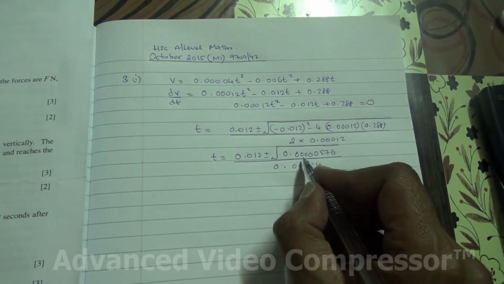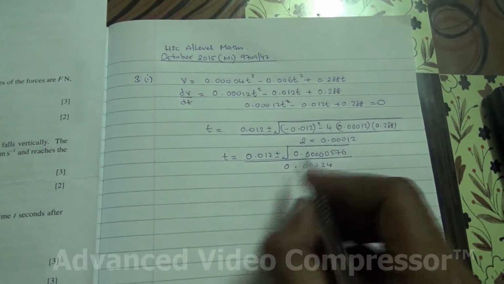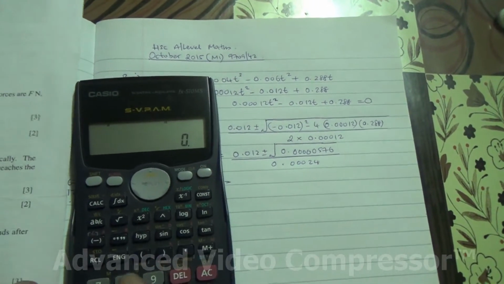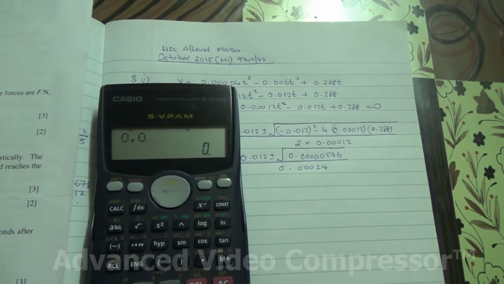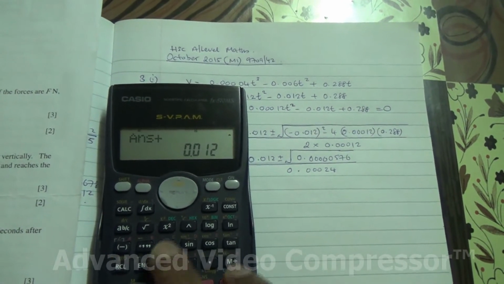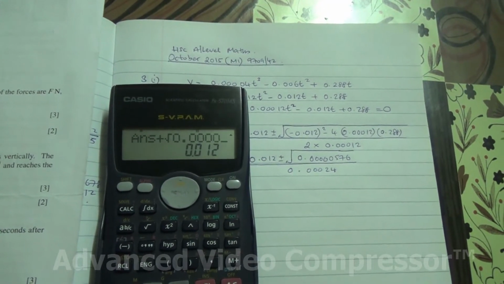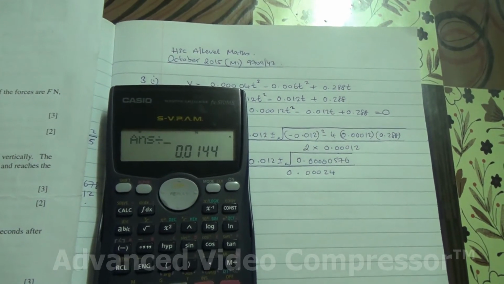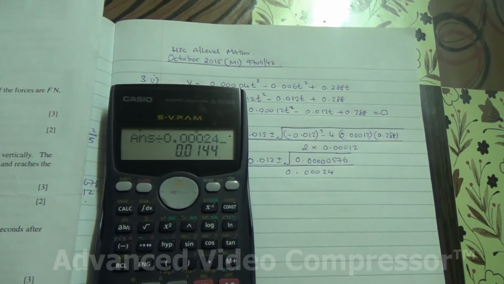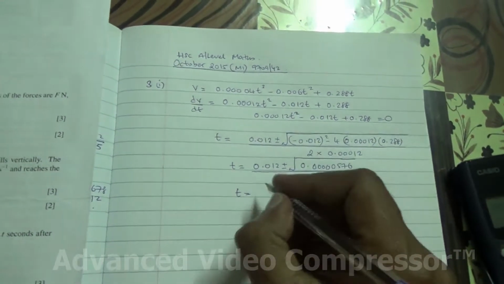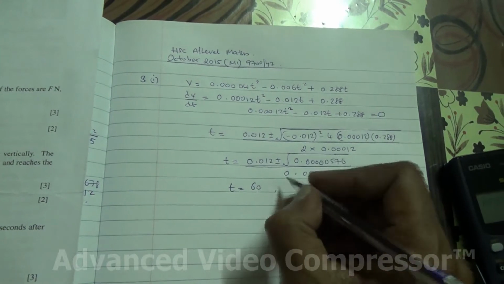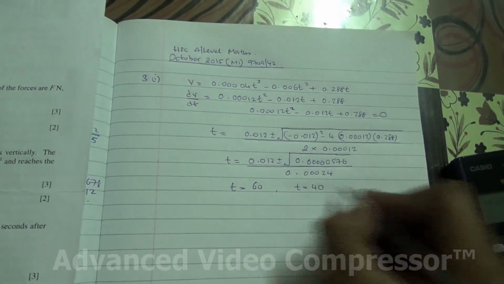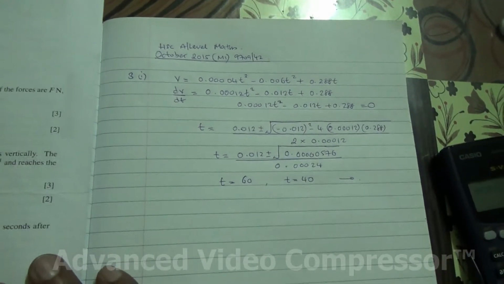Okay, so the square root of that, let's do it on the calculator now. So we have 0.012 plus the square root of 0.0000576. It's going to give us this much, divided by 0.00024. t is equal to 60. So the first value of t is going to be 60. The other value of t is 0.012 minus this whole thing here, which is going to give you t is equal to 40. So here are the values of t when the acceleration is equal to 0.